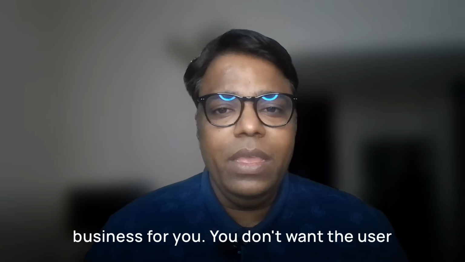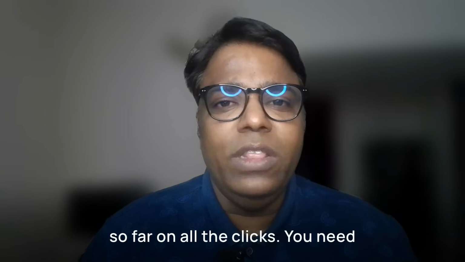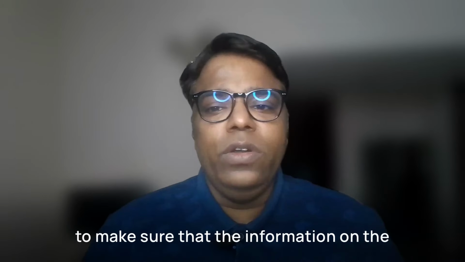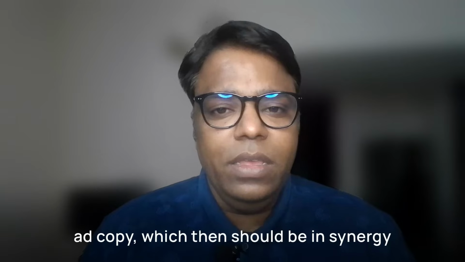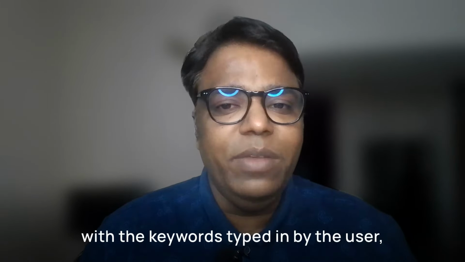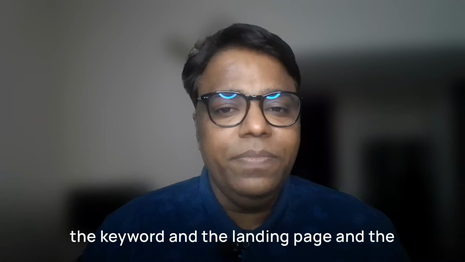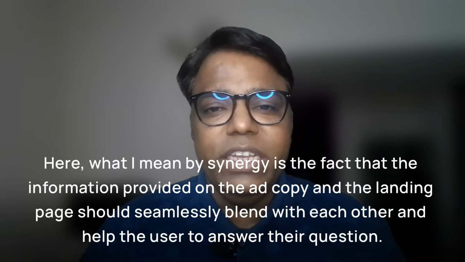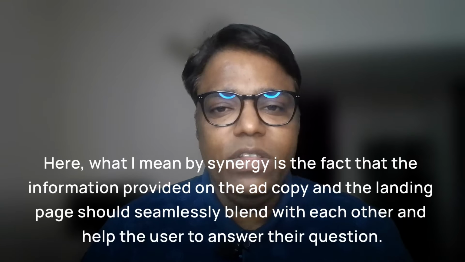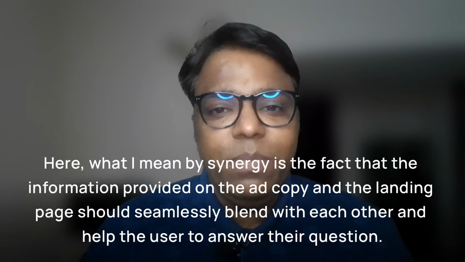You don't want the user to visit your landing page and then press the back button, because that would mean the wastage of all the money you have spent so far on all the clicks. You need to make sure that the information on the landing page aligns with what is in the ad copy, which then should be in synergy with the keywords typed in by the user. Which means there should be a synergy between the keyword and the landing page and the ad copy. What I mean by synergy is that the information provided on the ad copy and the landing page should seamlessly blend with each other and help the user to answer their question.